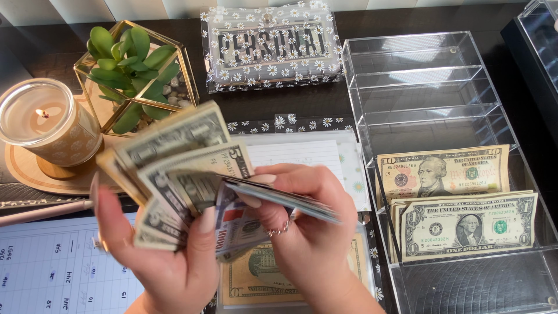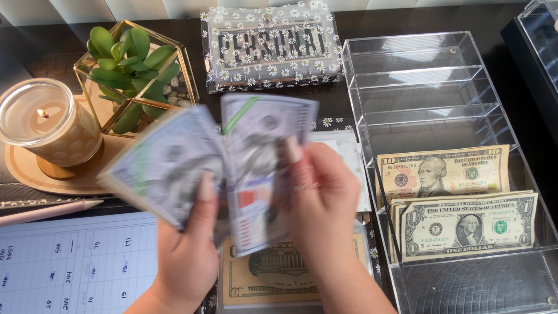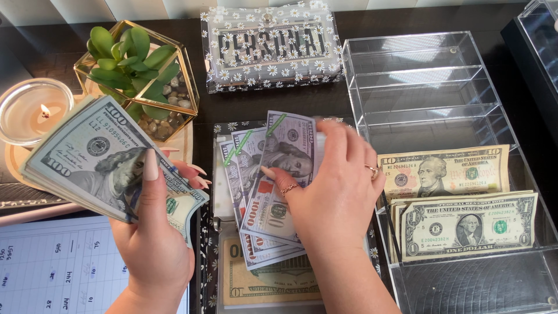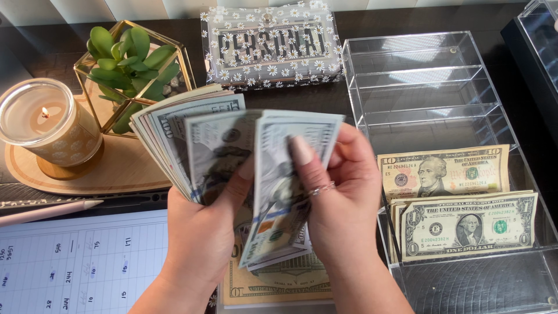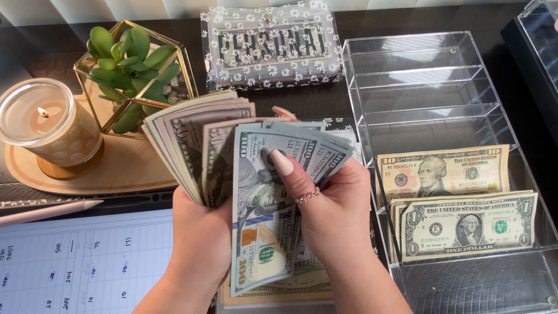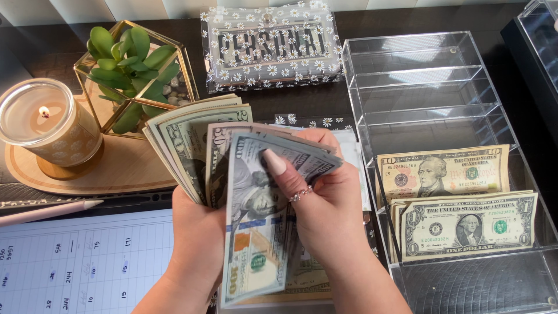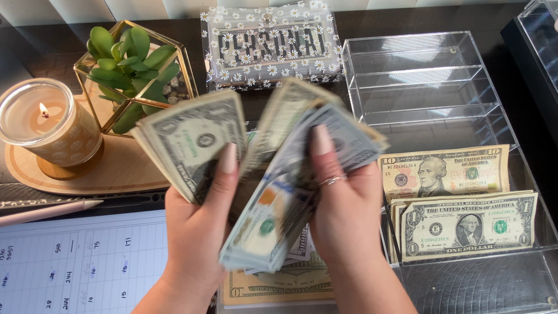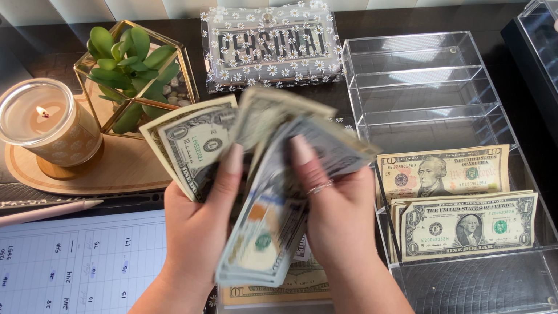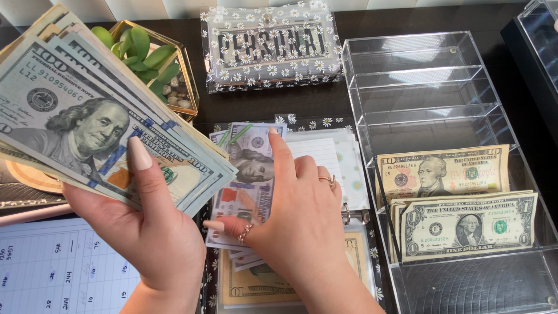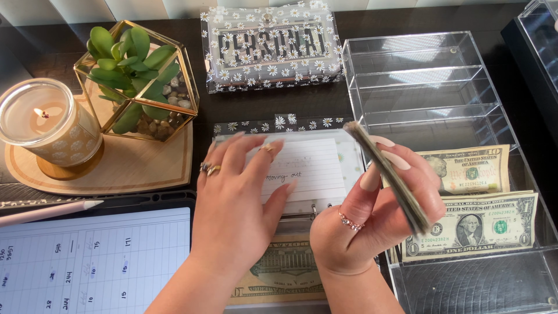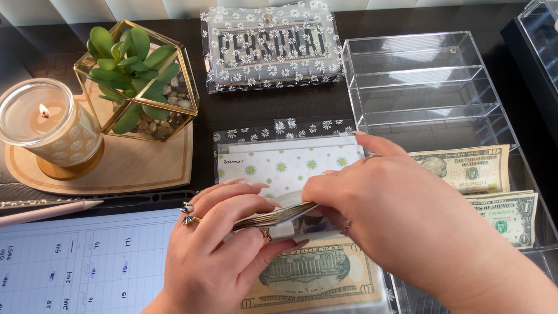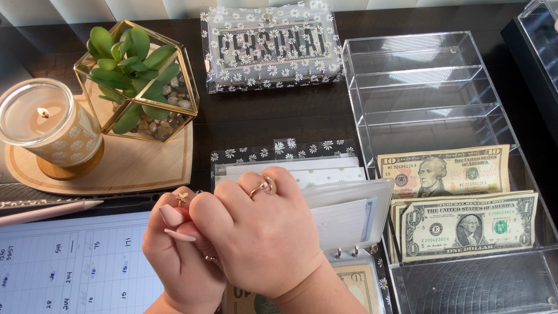Okay. All right, so moving out has $1,000, $2,000, and $3,000 in the bank. And then in cash, it has $100, $200, $300, $400, $500, $600, $650, $700, $750, $800, $20, $30, $40, $45, $50, $51, $52, $53, $54, $55, $56, $57. So it has $3,857, which is fantastic.